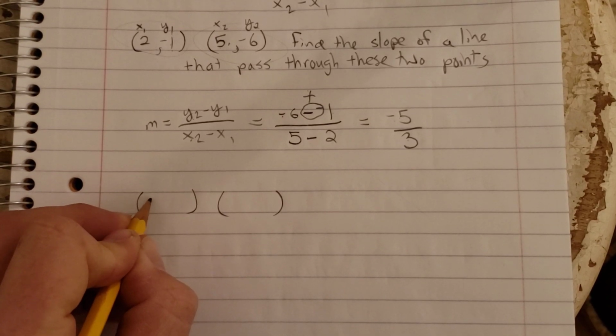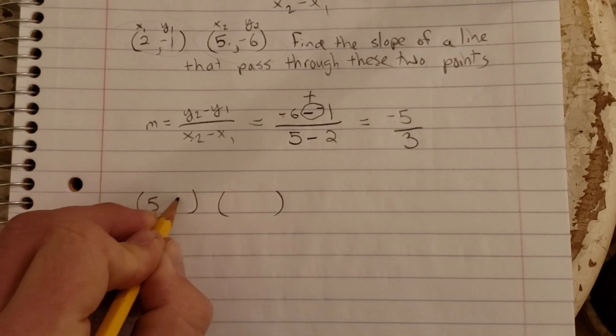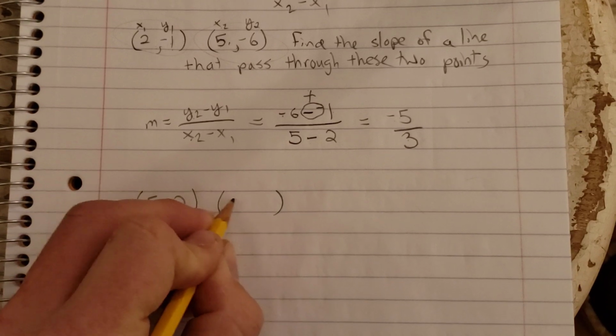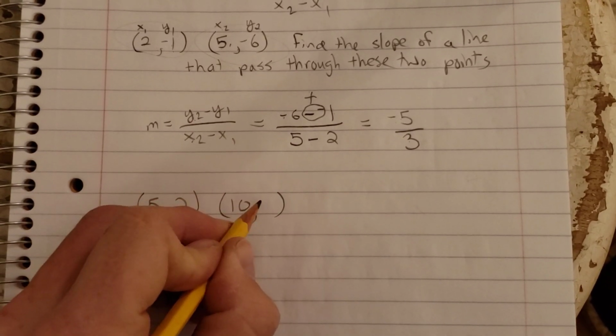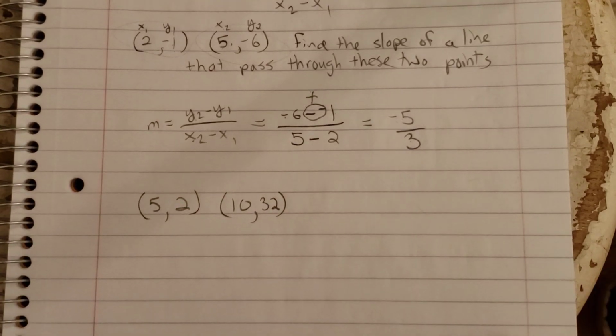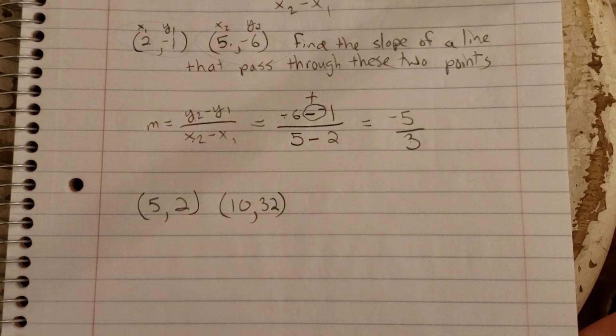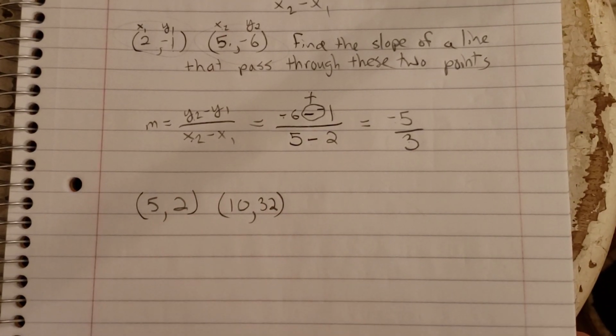Let's say we got 5, 2 and 10, 32. Find the slope of that line that passes through those 2 points. Good luck. Hopefully, this isn't too bad.